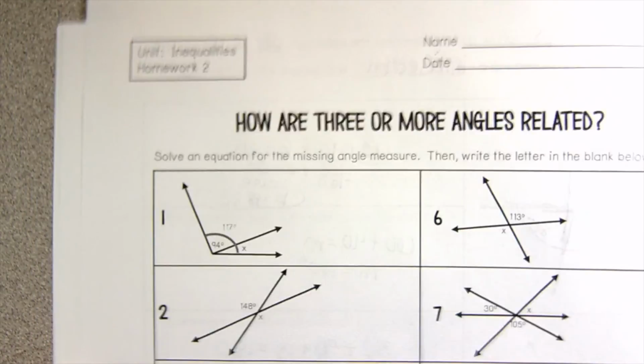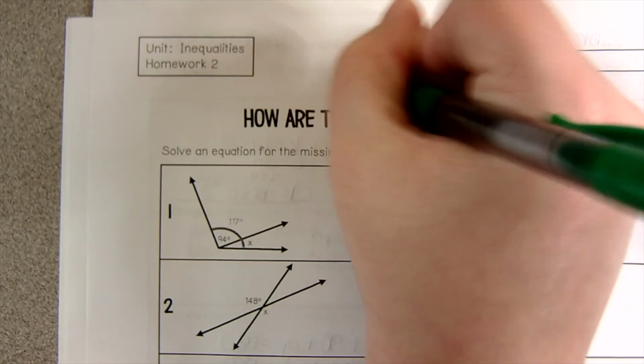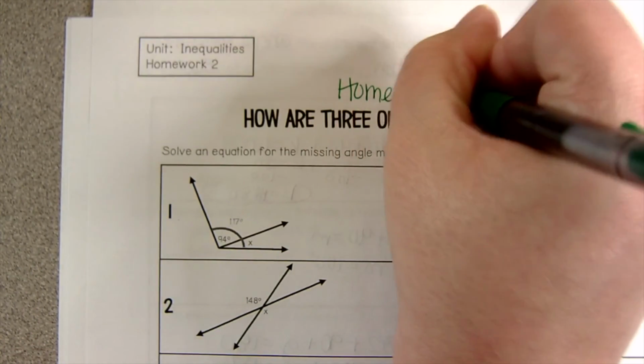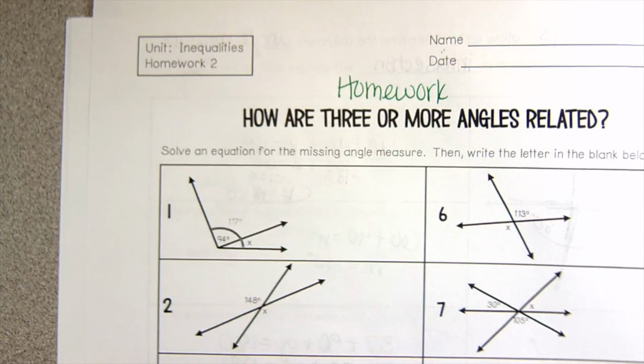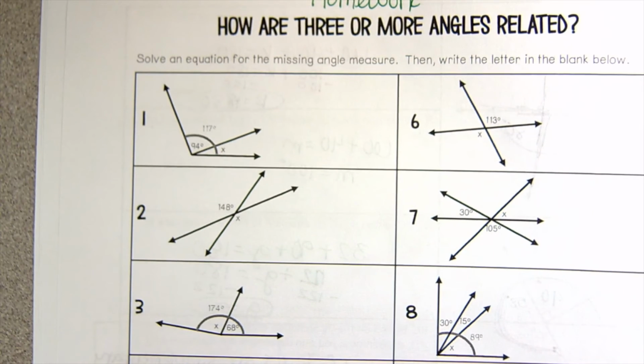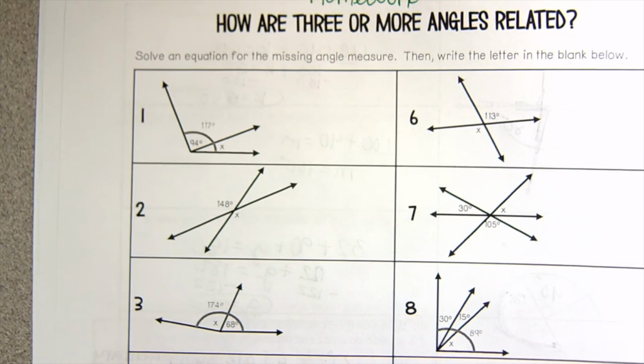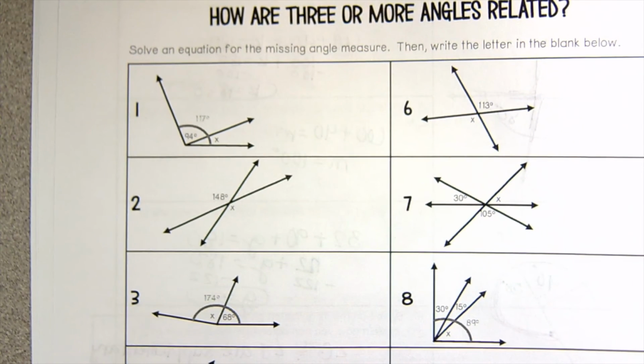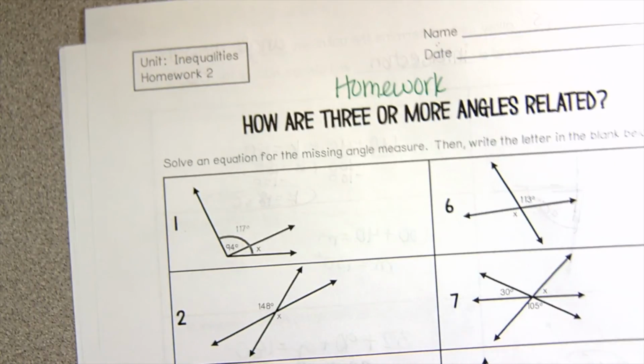Alright, so this page is also homework. What? So homework 2, that's also homework. Oh, it's easy. All you gotta do is know the rules. And then you reverse it. Figure out the missing ingredients. Got it. Yeah.